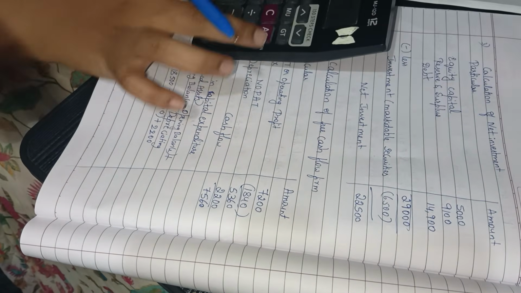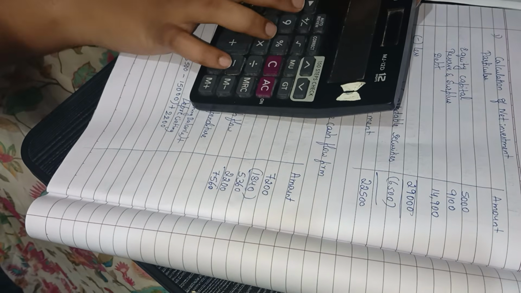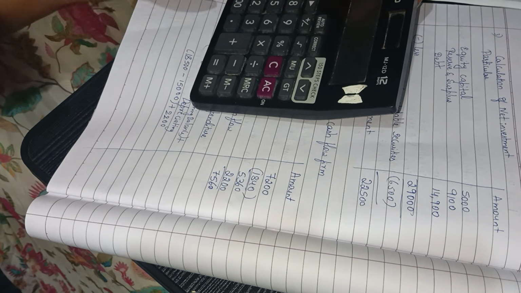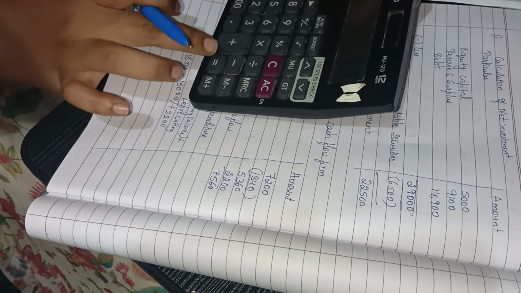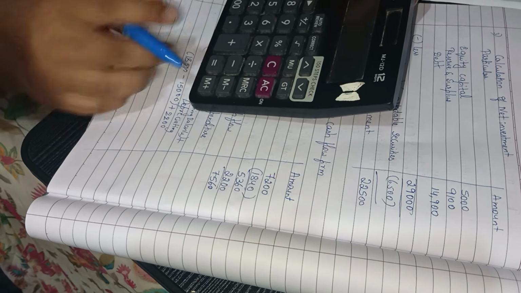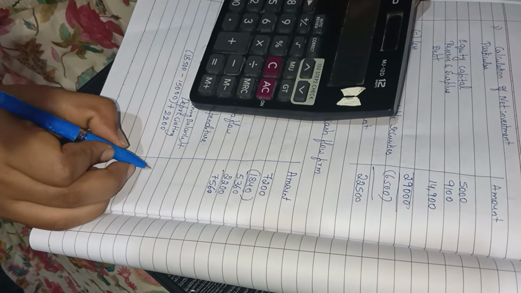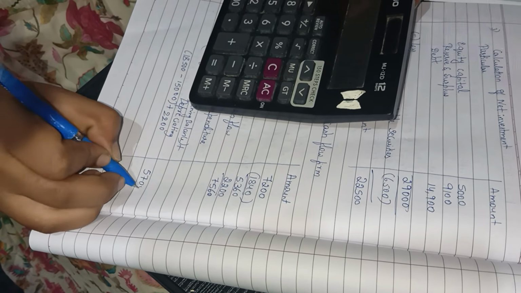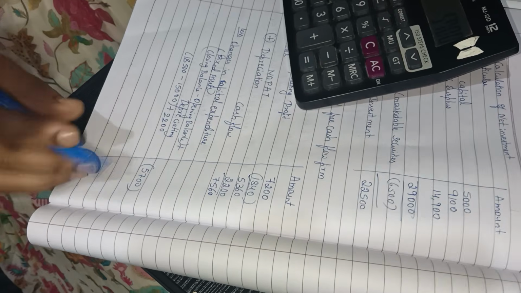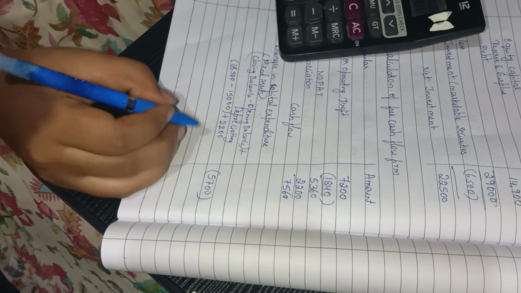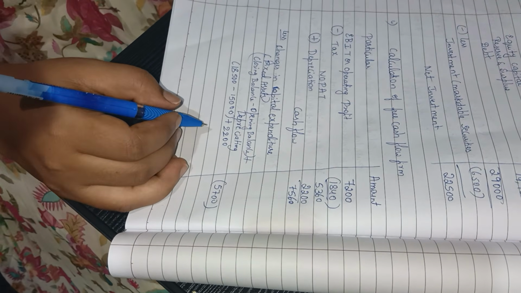If we calculate 18,500 minus 15,000, we get 3,500, plus 2,200 is 5,700. We are lessing here, so we are putting the bracket.